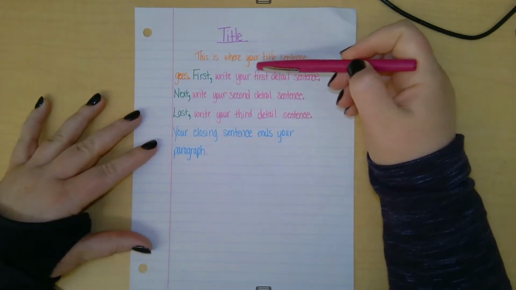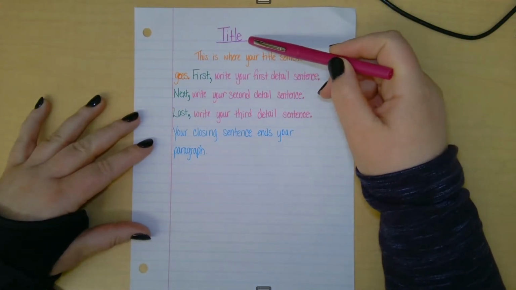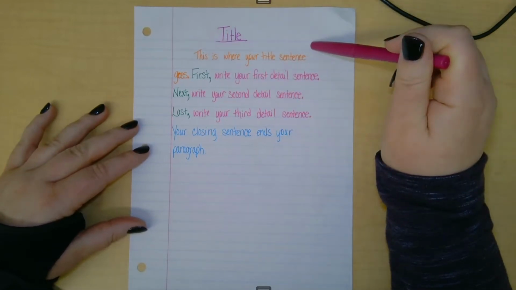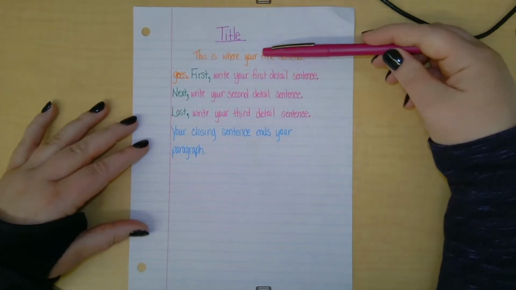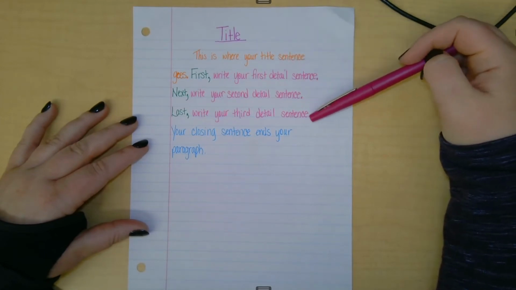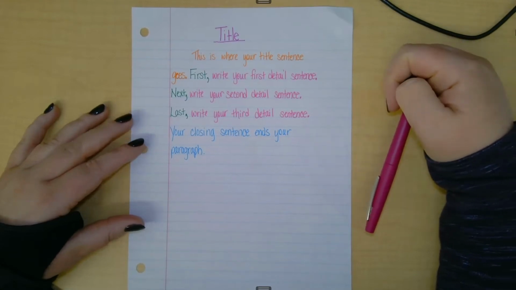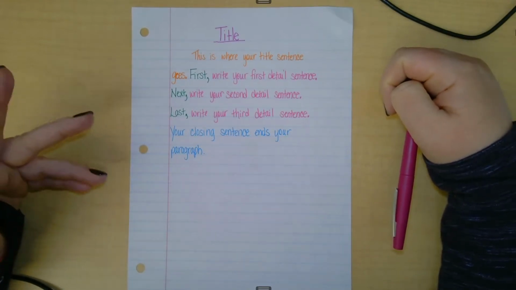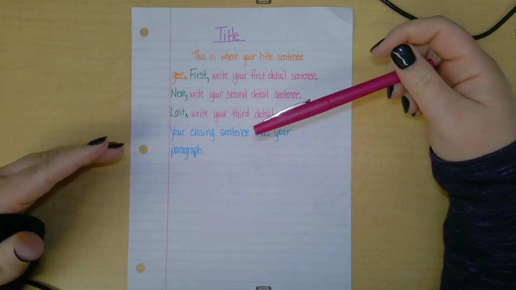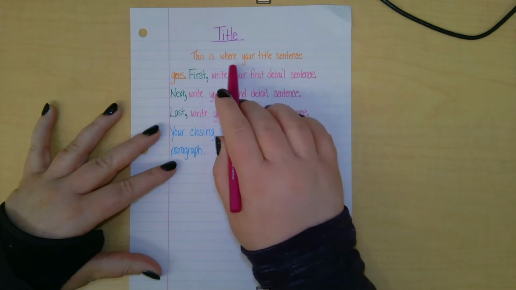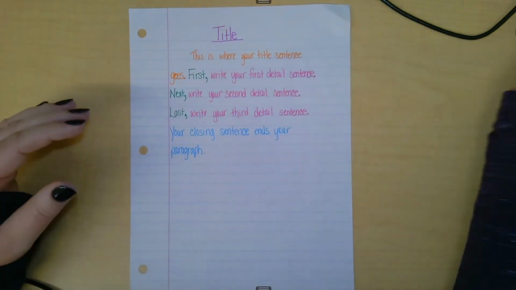Your title will be centered and underlined in the middle of the top of your paper. With a rough draft, as we have talked about before, we skip lines. The reason that we skip lines on a rough draft is so that we have room to write in our editing marks. Okay, so if you want to edit or make changes to it, you don't have to erase and fix it all. You can scratch it out and write your correction above or below it.